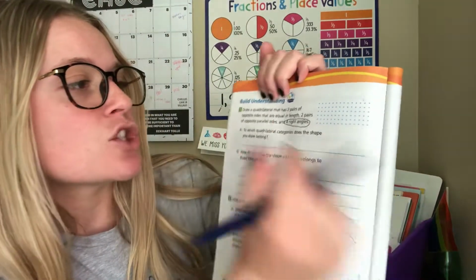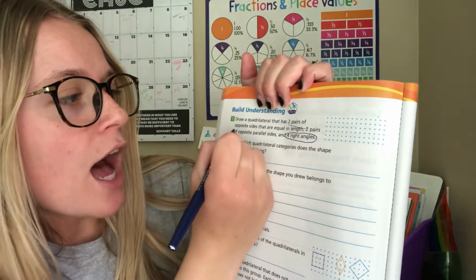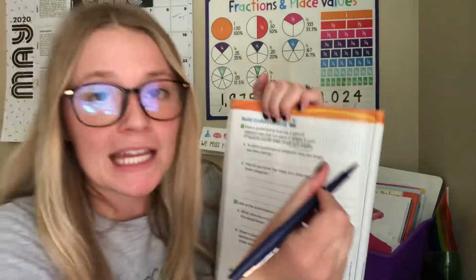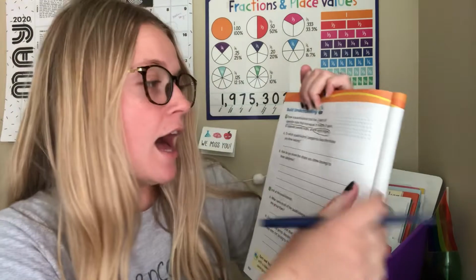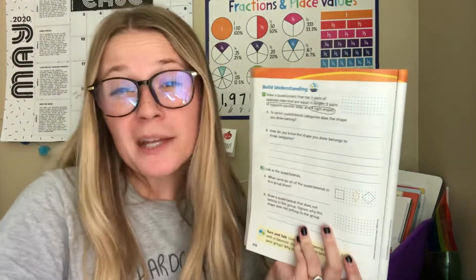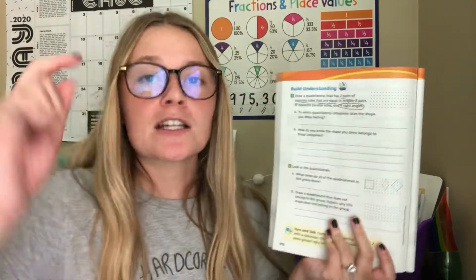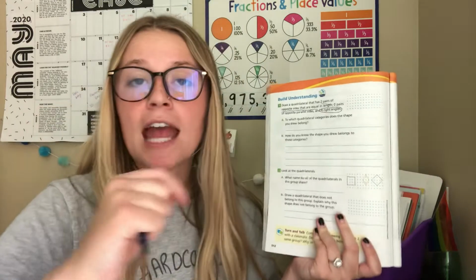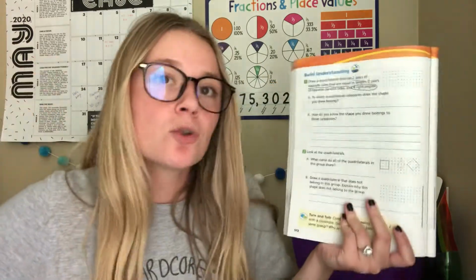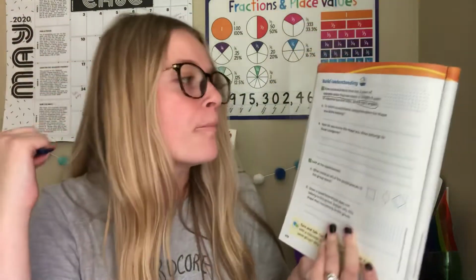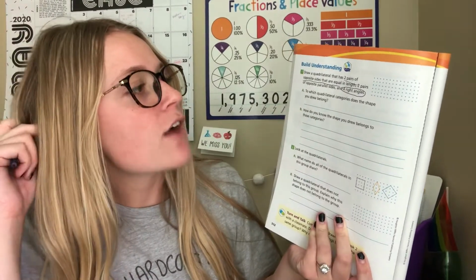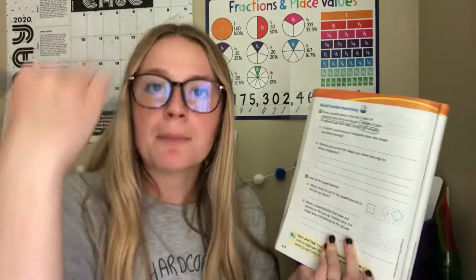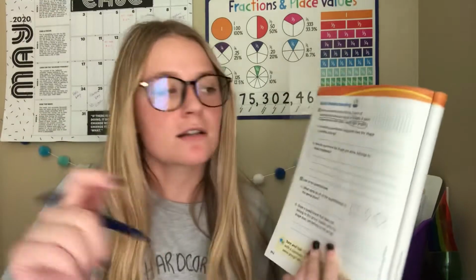But then it says 2 pairs of opposite sides that are equal in length. So 2 pairs. That tells me that this is probably going to be a rectangle because 1 pair is going to be long and then the second pair is going to be short, but they're equal to each other. And then 2 pairs of opposite parallel sides. Again, the top and bottom are parallel, side to side are parallel.